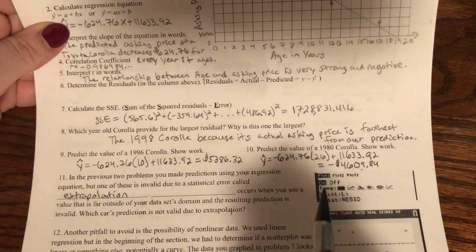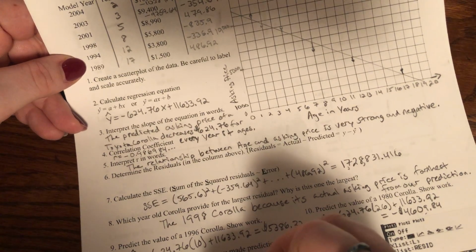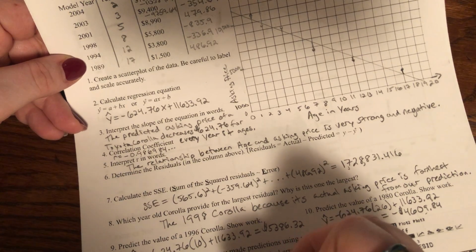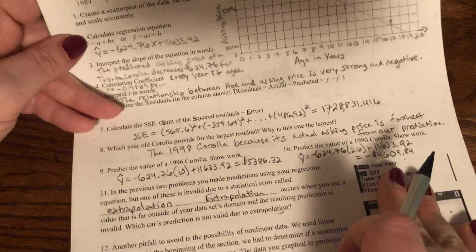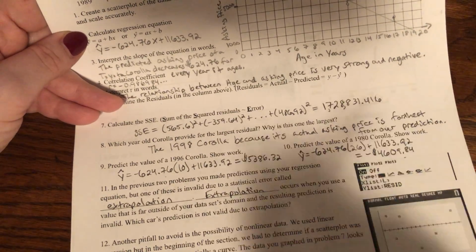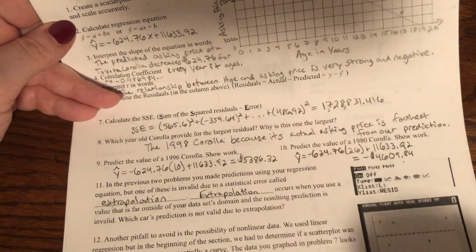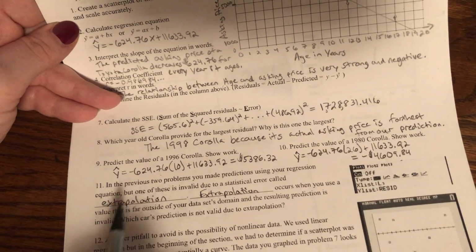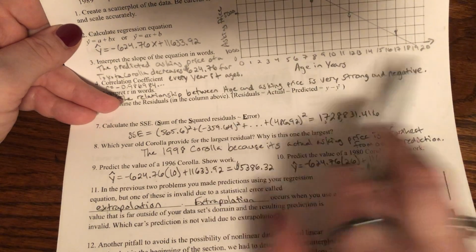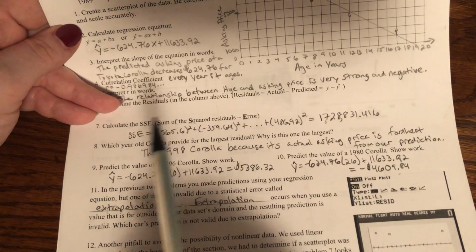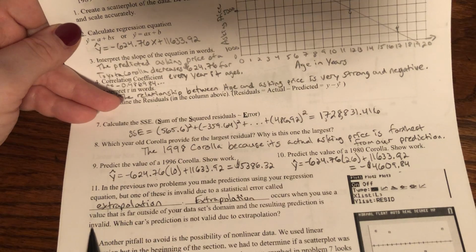All right, so extrapolation, think extra and then polation, because you're looking at the polarity of your predictions. So is it super far out or kind of close in? All right, this occurs when you take a value that is far outside of your data set's domain, and domain meaning far outside of the x values that we are actually working with. Remember, domain is x values. And the resulting prediction is invalid.